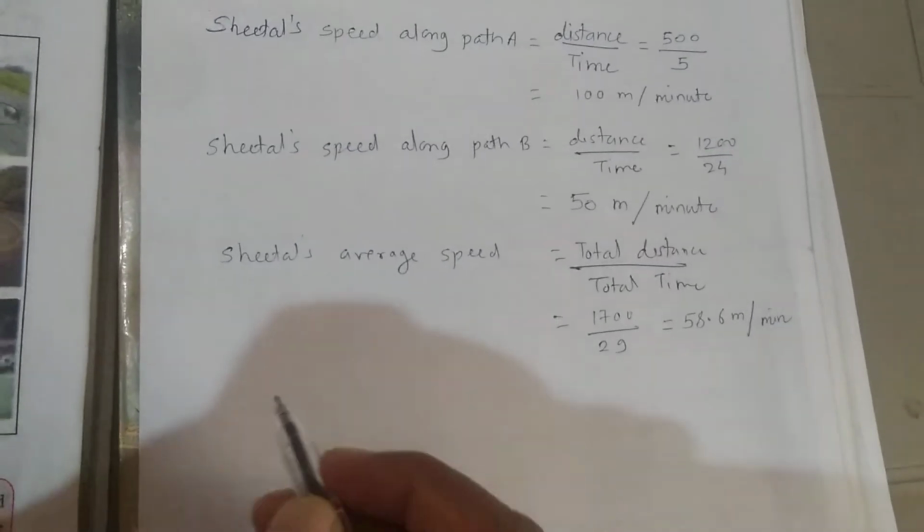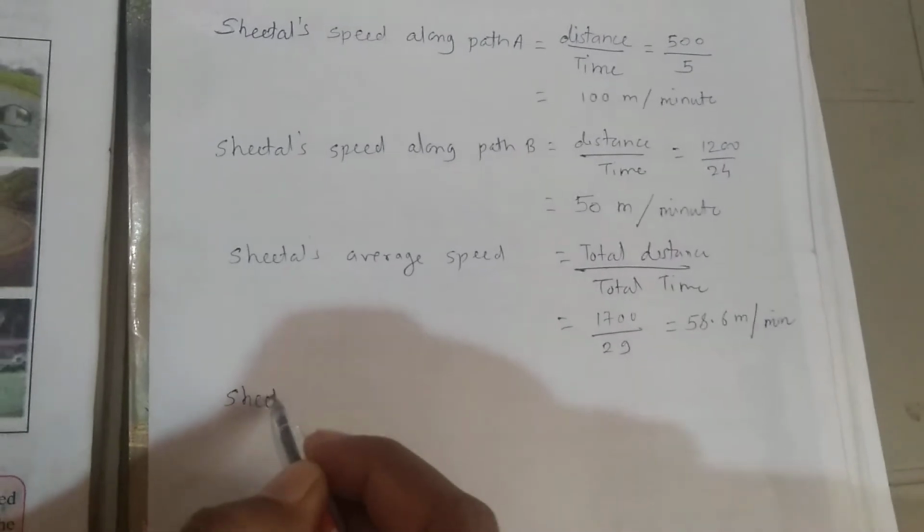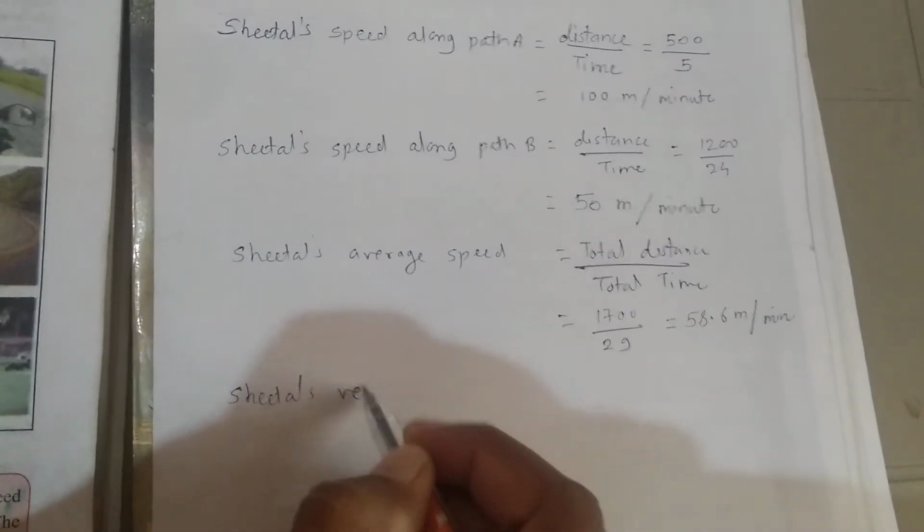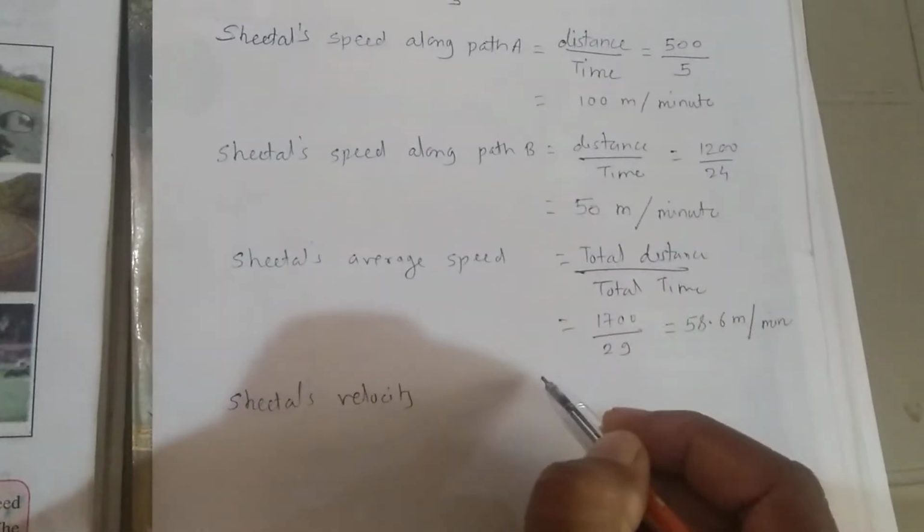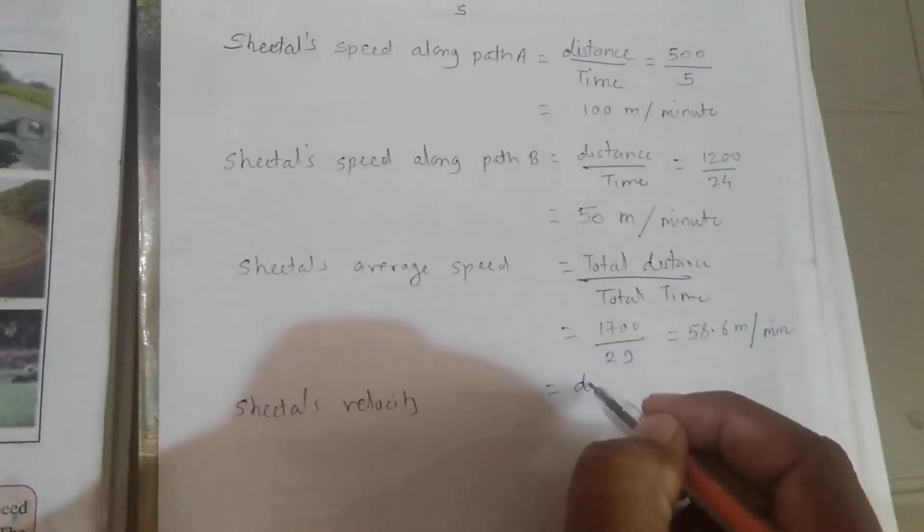Now we will calculate the Sheetal's velocity. The formula is displacement upon time.